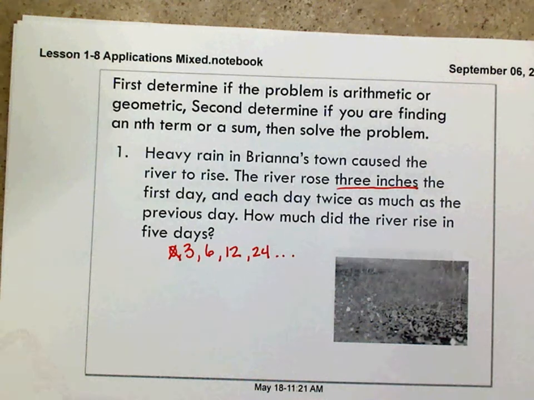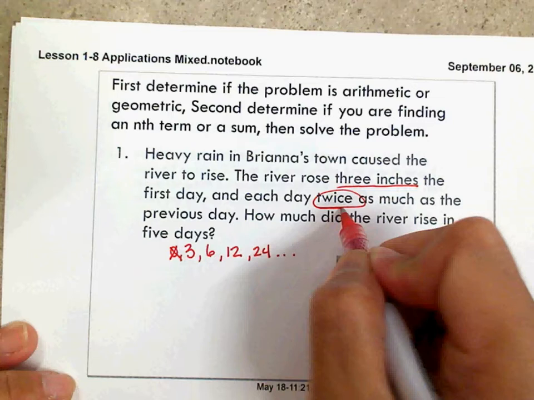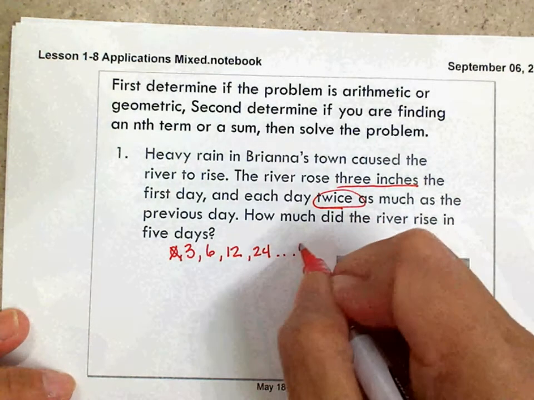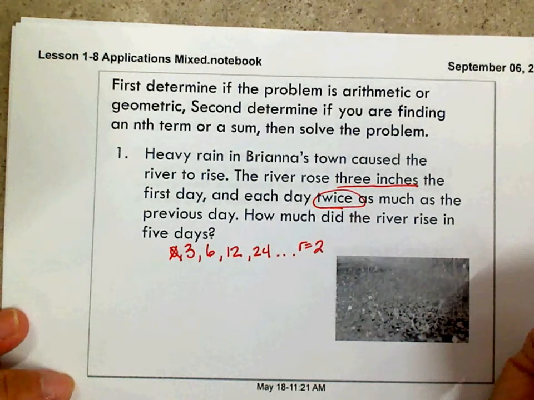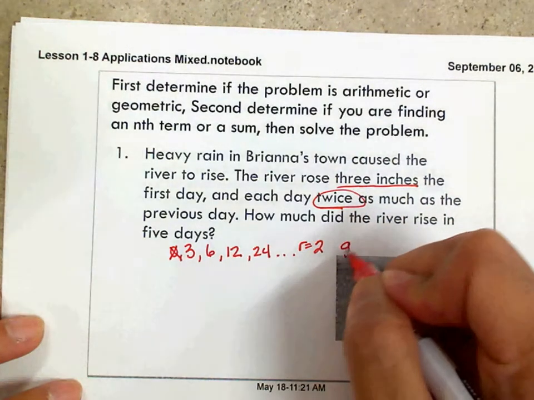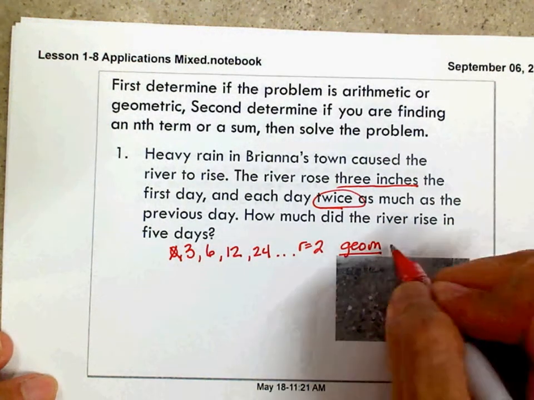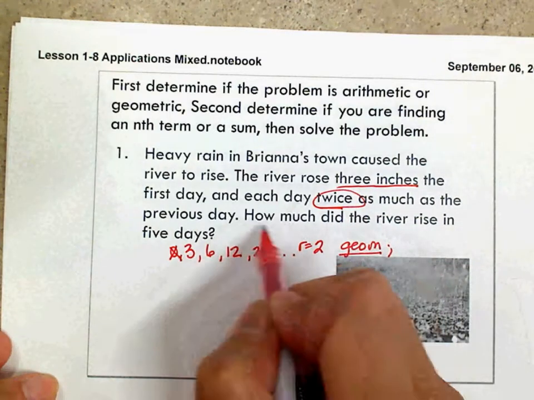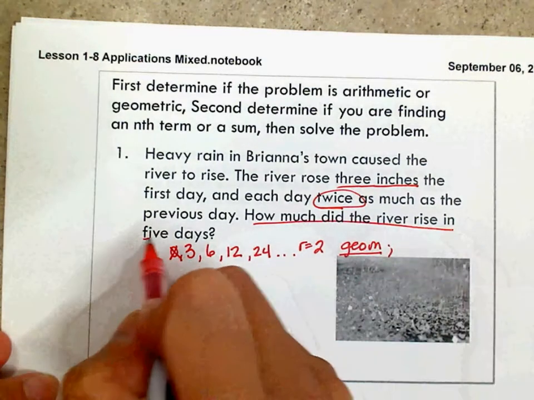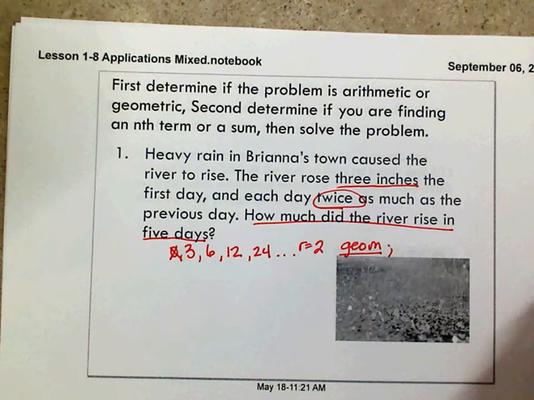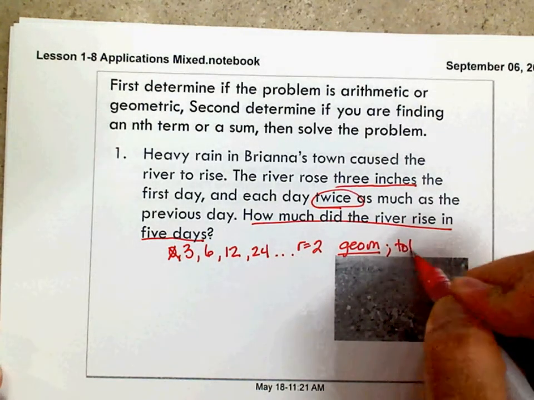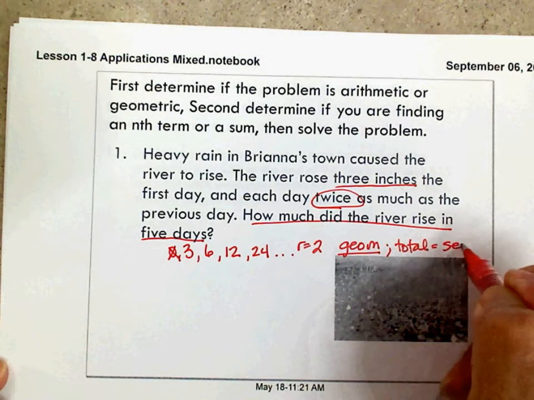Now if you notice, it's going up. It says twice as much. That means times 2. So your r right here is 2. And since your r is 2, this tells you it's going to be geometric. Important. Now, the question: how much did the river rise in 5 days? It didn't say how much the river rose on the 5th day. It says how much did the river rise in 5 days. That's going to be a total, and if it's a total, you are going to use your series.